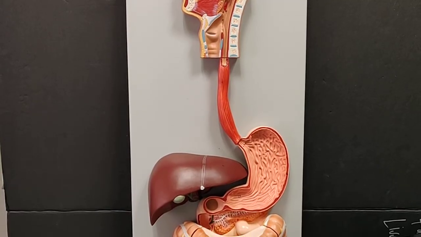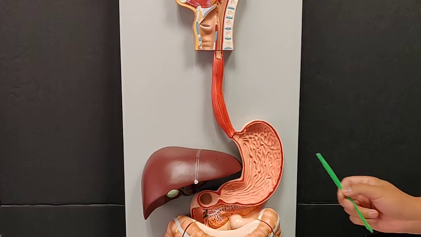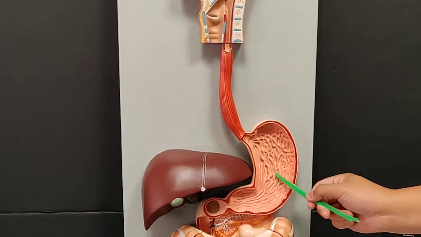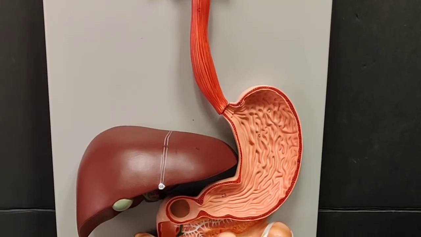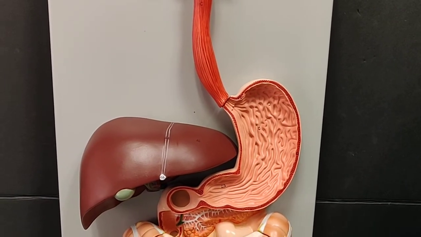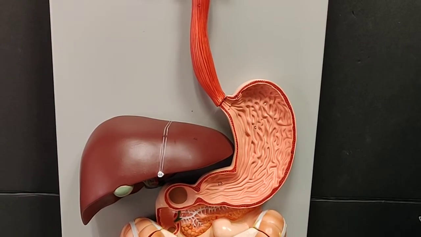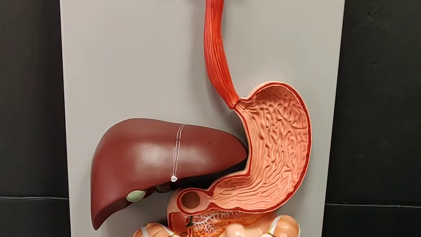And what we're going to do now is take a look at a few structures as well as regions of the stomach. So first of all, notice that you have these little ridges or wrinkles. These are called rugae. Rugae can allow the stomach to distend or expand so that it could get a little bit bigger, but the ridges themselves are the rugae.